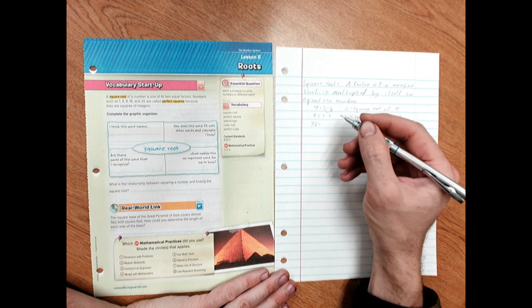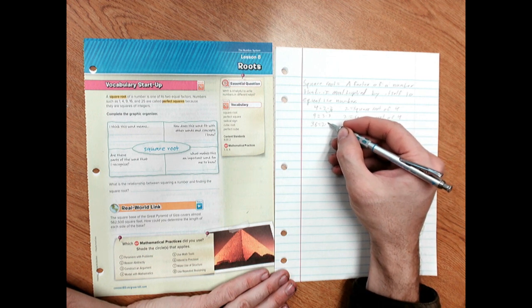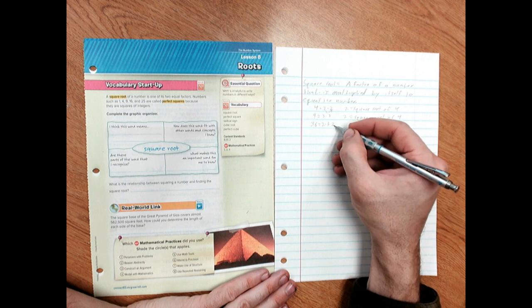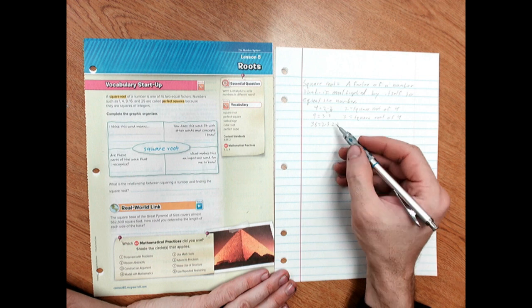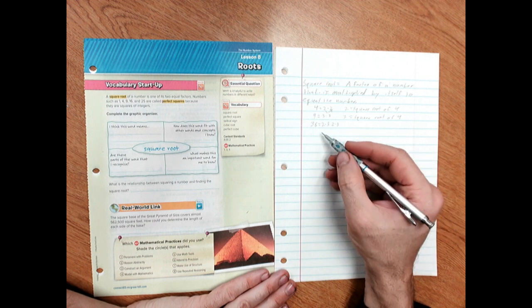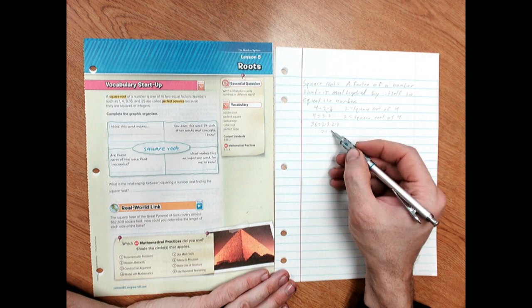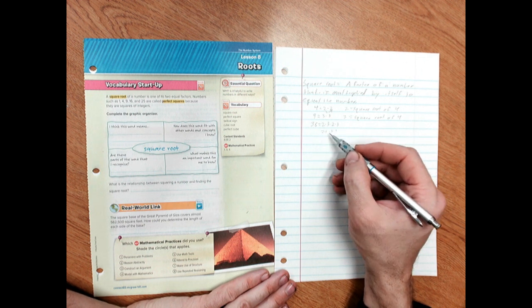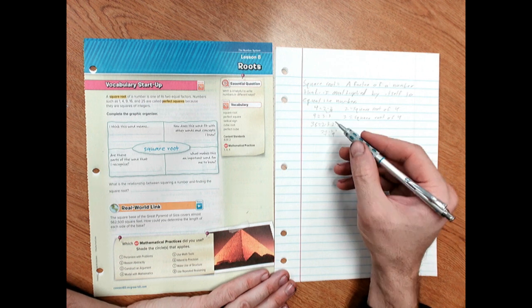Now 36 equals 2 times 3 times 2 times 3. And we can group this in a couple different ways. We can have 4 times 9, which is 2 times 2 times 3 times 3.